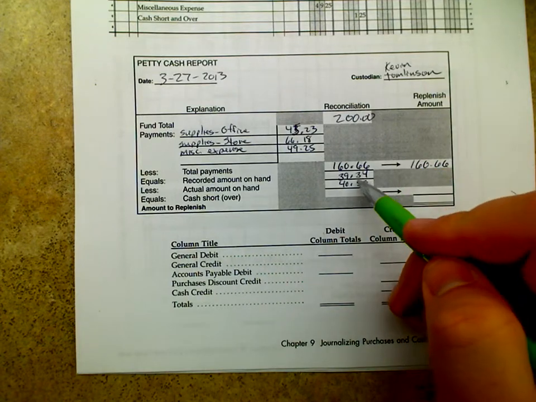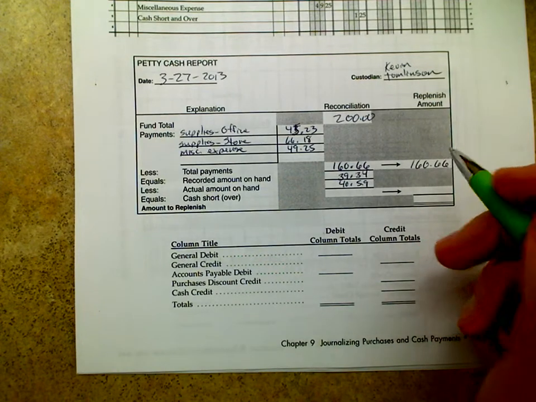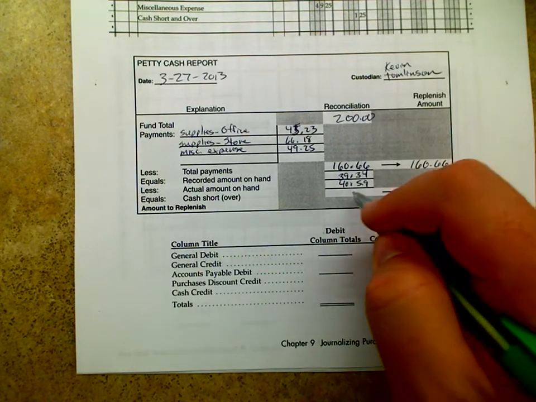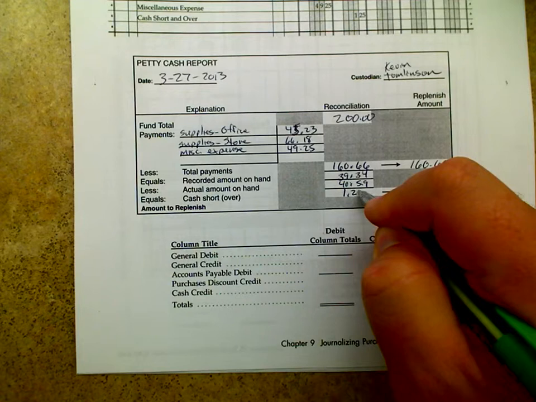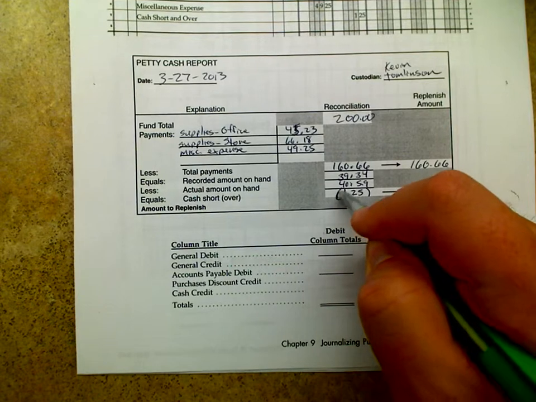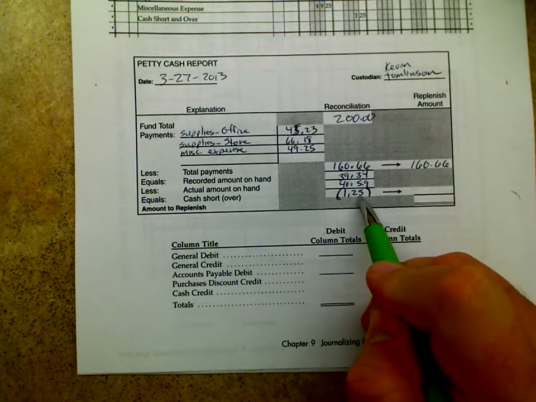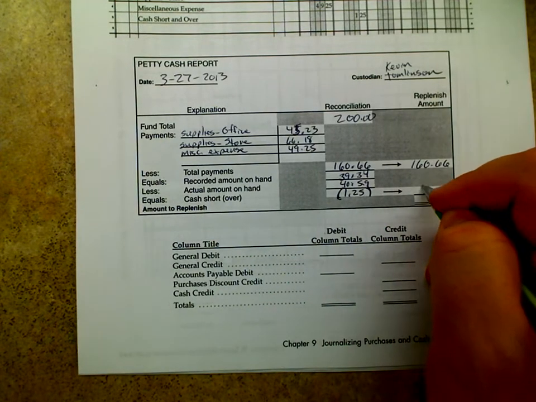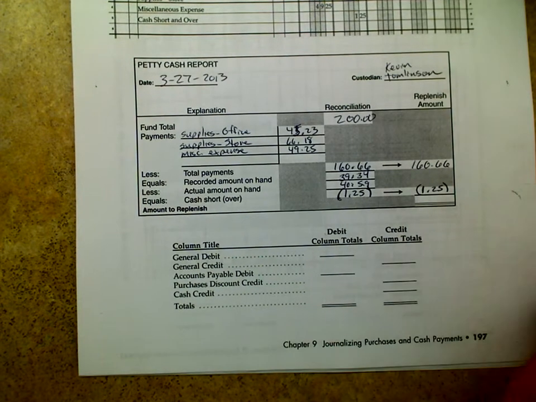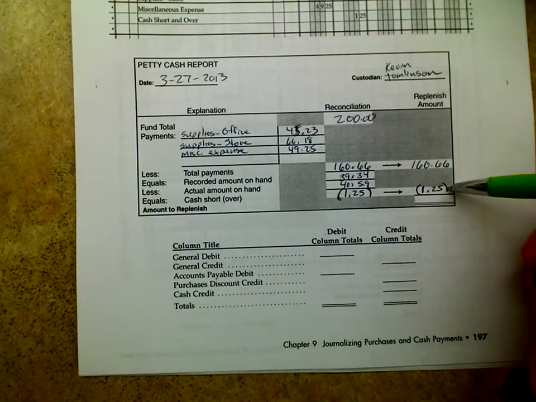Oh. So if I take 39 minus 40, am I going to get a positive number or a negative number? Negative. So I get 125, and to signify that it's negative, I'm going to put it in parentheses. Okay? And then that number comes over here. So if I combine a positive 160.66 with a negative 125, I get what?